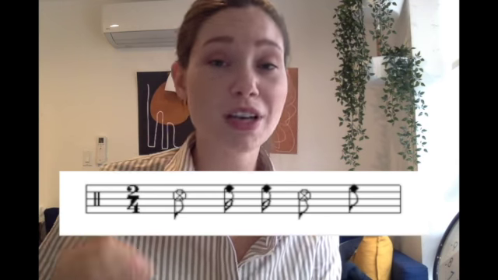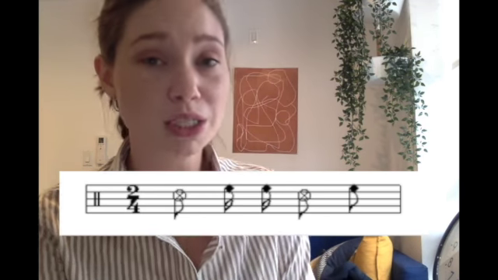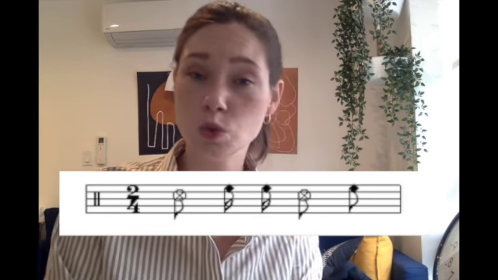Now, we have to add our open and our closed sounds. So for this rhythm, we have doom, tuck, tuck, doom, tuck, doom, tuck, tuck, doom, tuck, doom, tuck, tuck, doom, tuck.